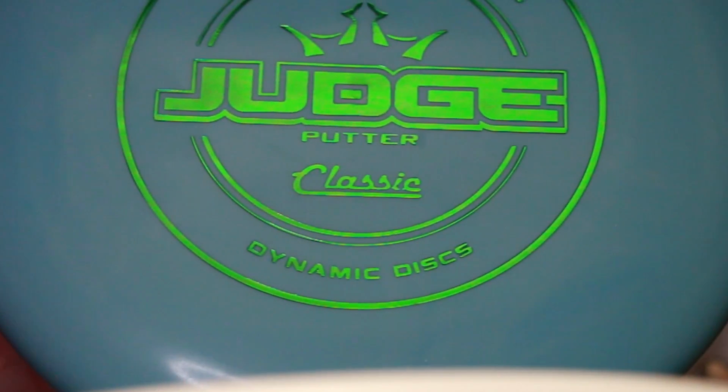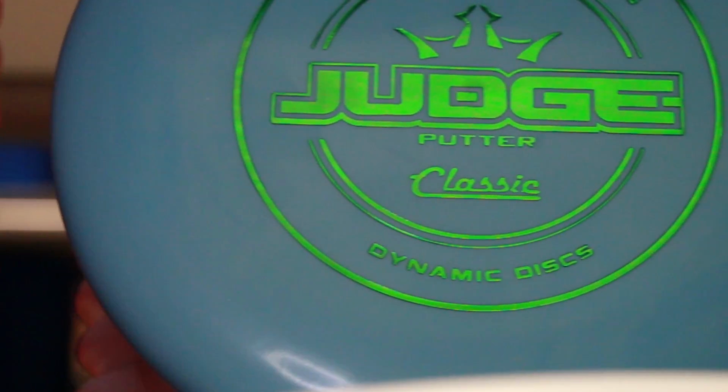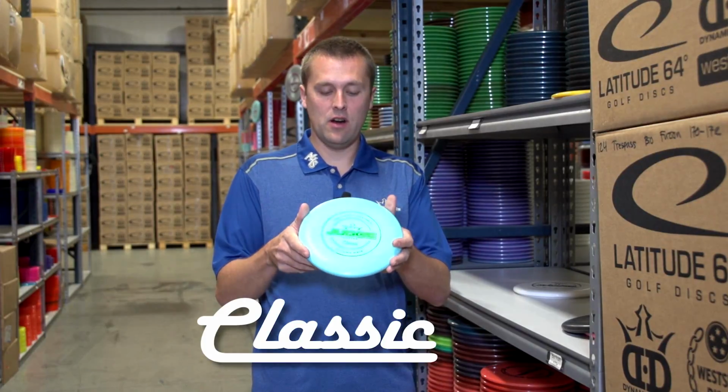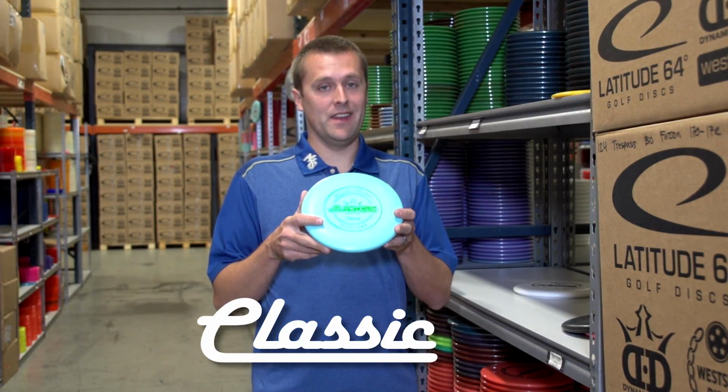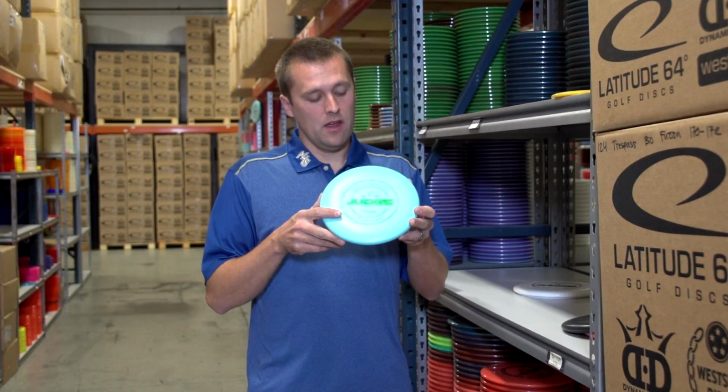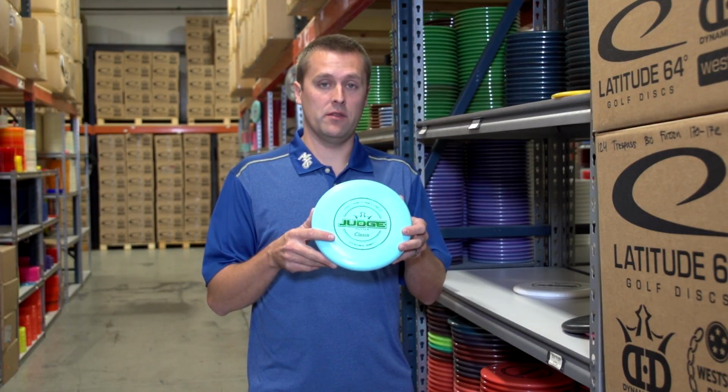Next, we have our Classic Plastic. This is the more stiff of all the putter plastics. It's very hard and very rigid. A lot of people like that nice stiff feel when they're putting. A good thing about it too is that it leaves your hand very clean off the tee. This is a very good driving plastic.